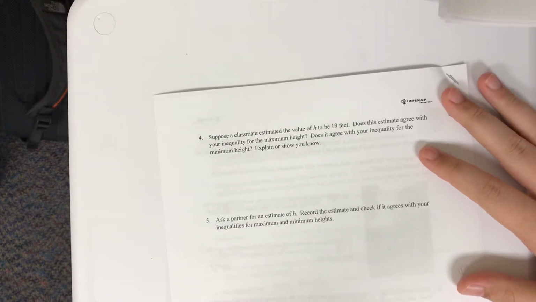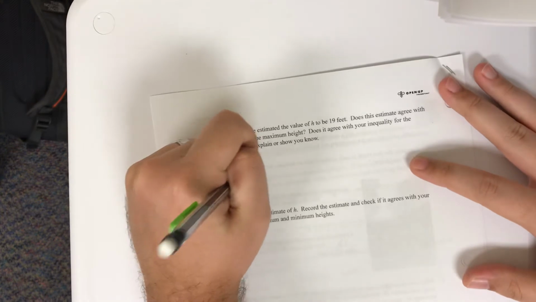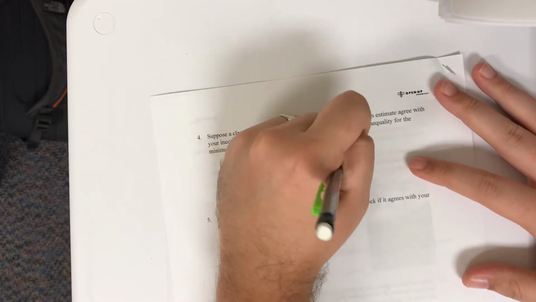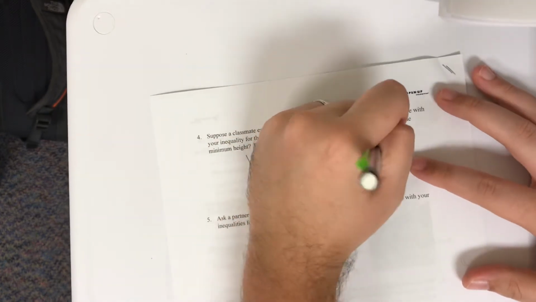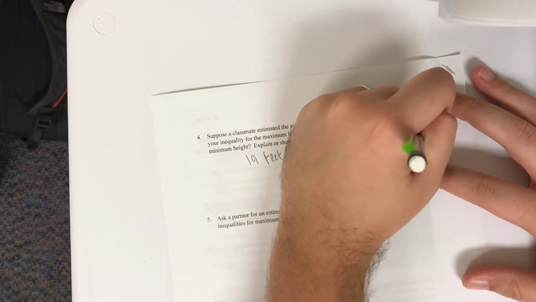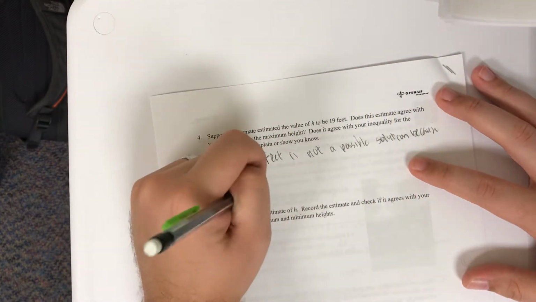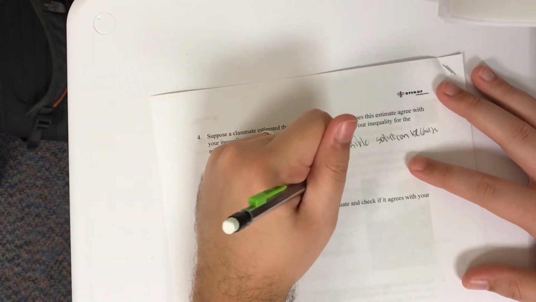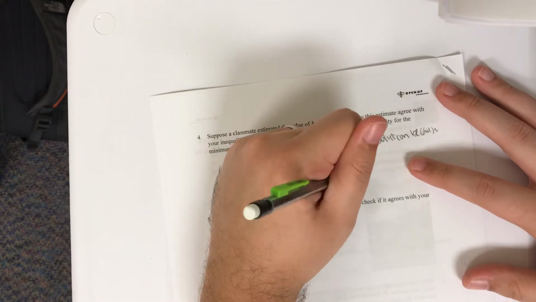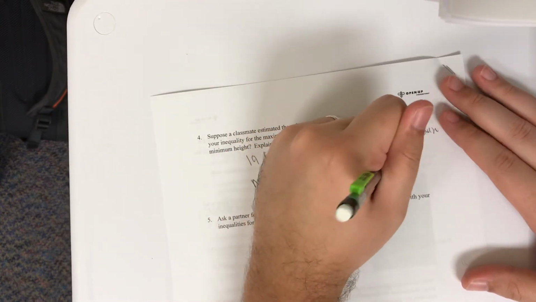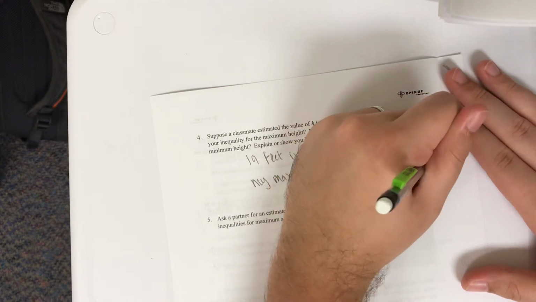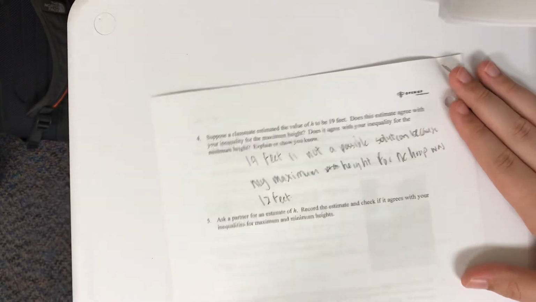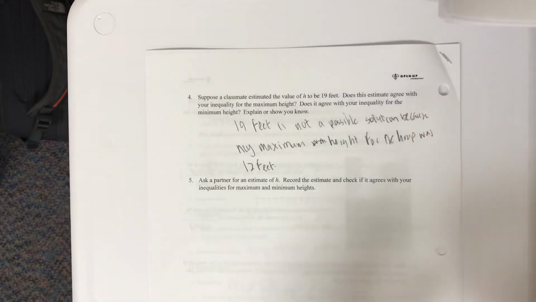Does this estimate agree with your inequality for maximum height? 19 feet is not a possible solution, because my maximum height for the hoop was 12 feet. And this one says ask a partner, so we're not going to do that. So that was our lesson for today.